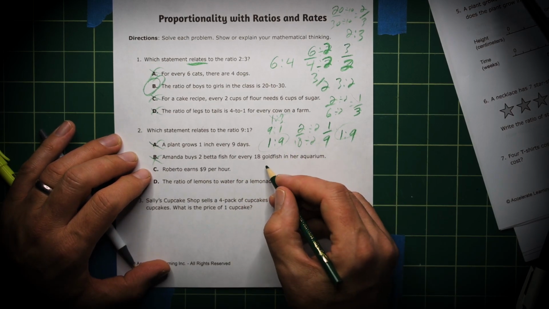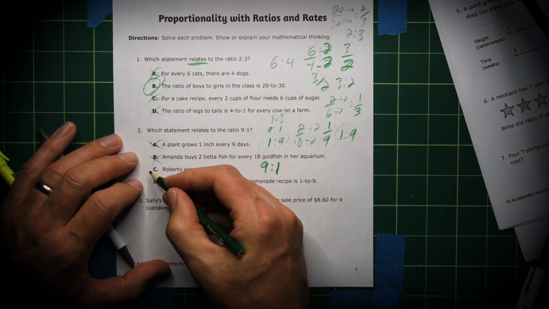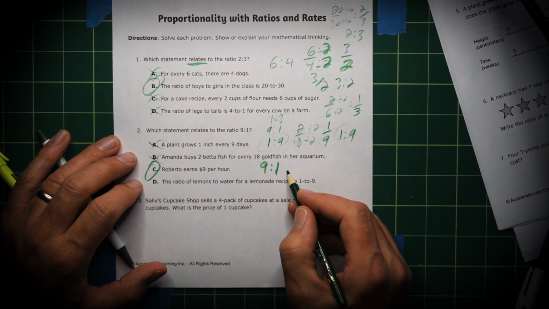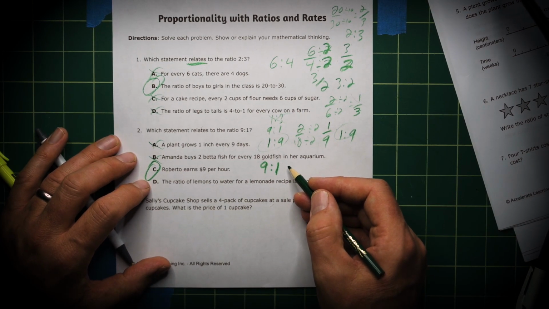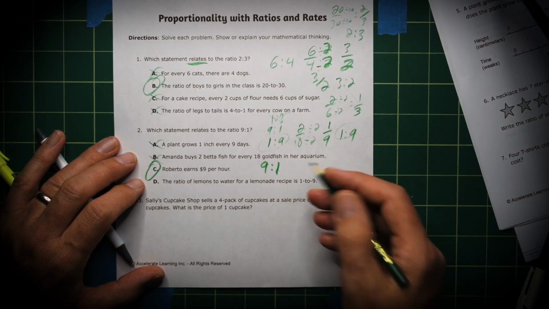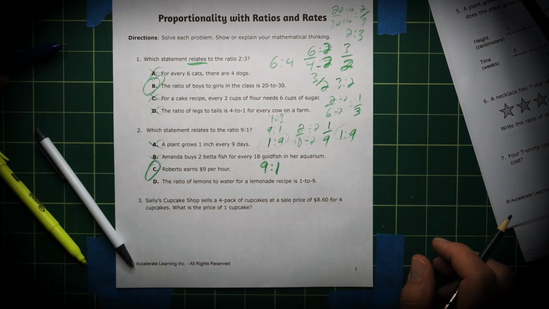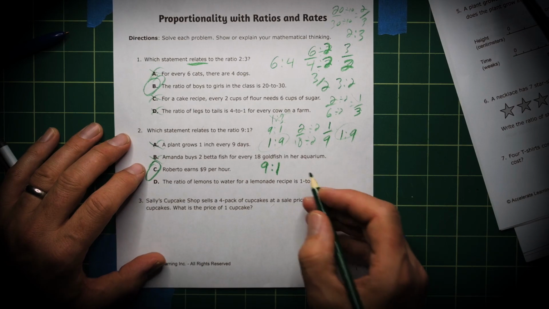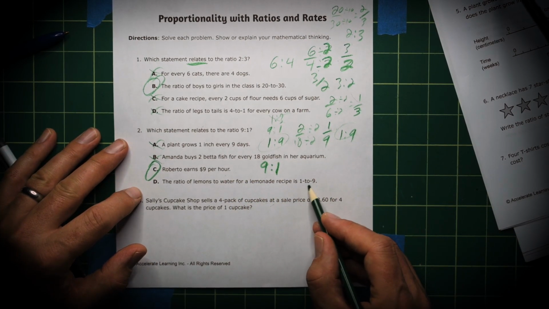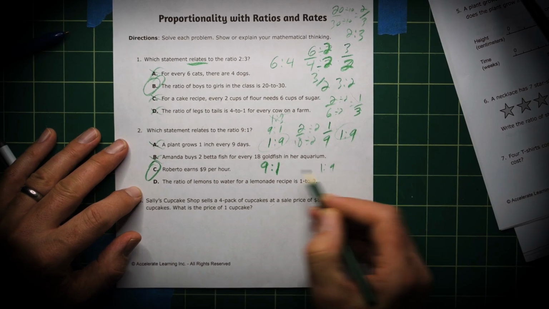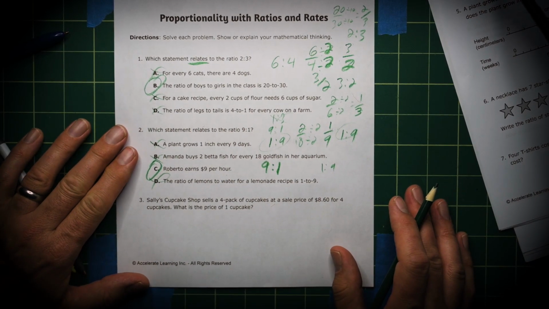Now this one's difficult right here. $9 per hour. 9 to 1. This is going to be your correct answer right here. Anytime we do dollars per hour or miles per hour, it's always going to be compared to 1, at a rate of 1 over 1. How much per hour? How much per mile? Then up here we're looking at again 1 to 9. So that one's a no.